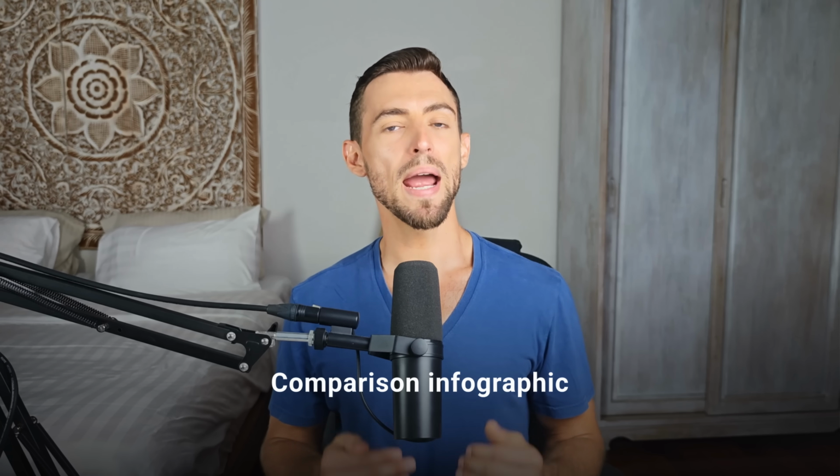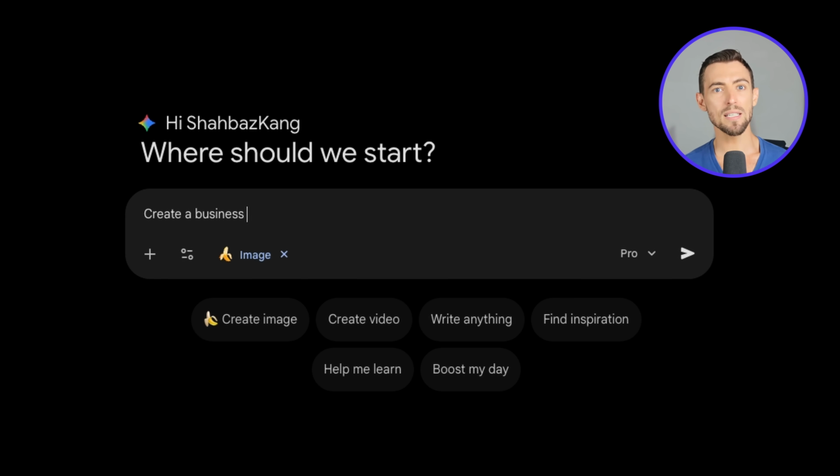Second one, a comparison infographic. This is perfect for sales pages, decks, emails, anywhere you need to make a point fast. Here's the prompt. Create a business infographic comparing traditional marketing versus AI-powered marketing in 2 columns.